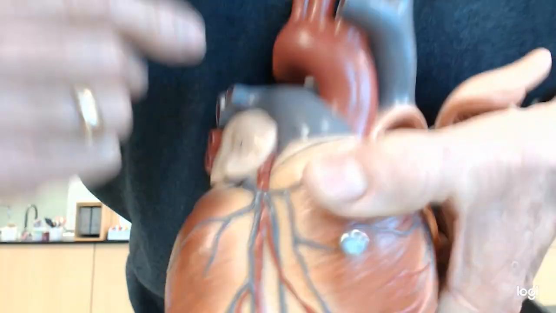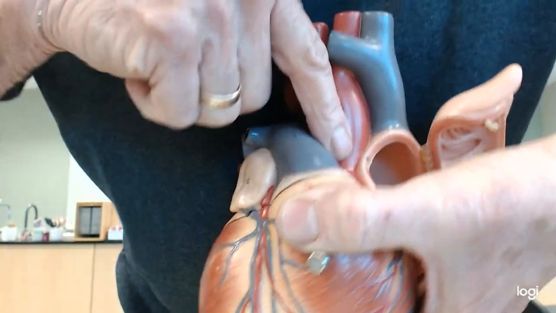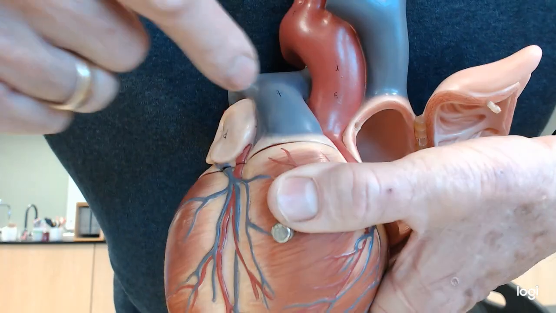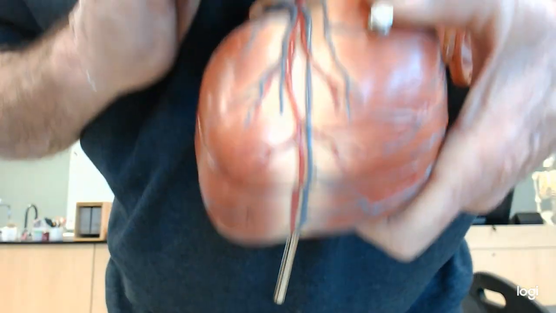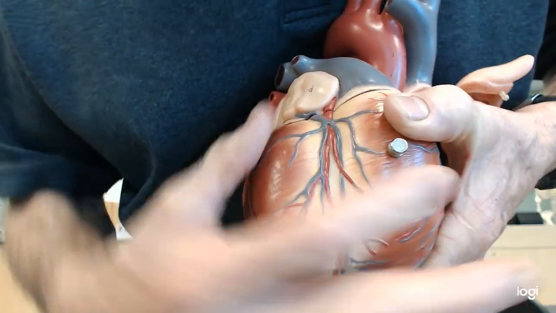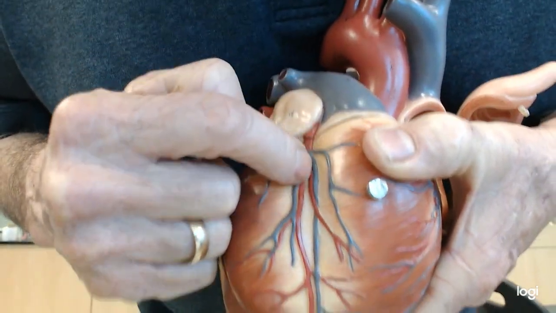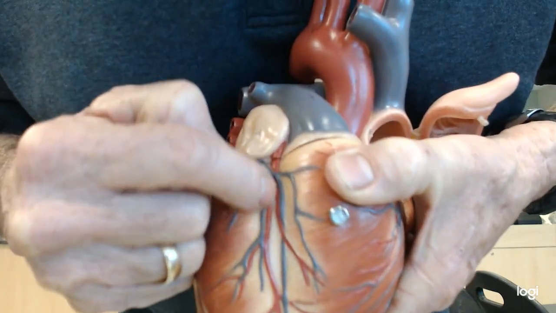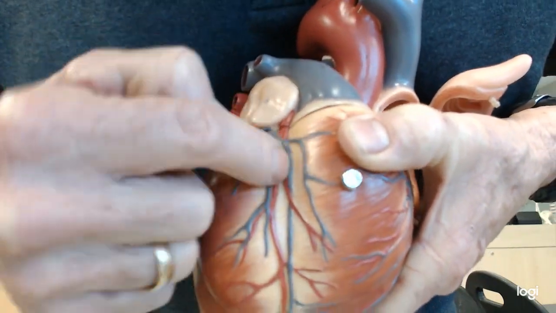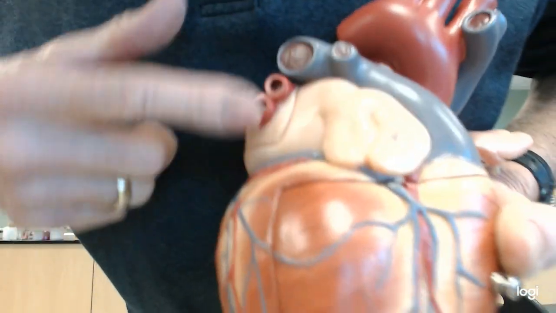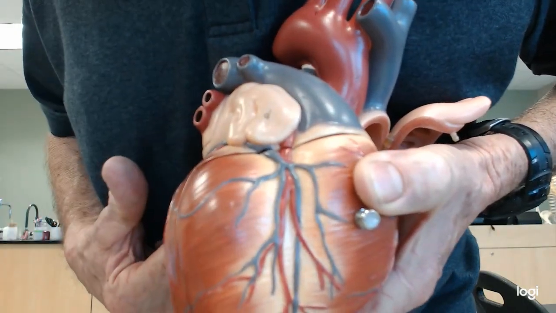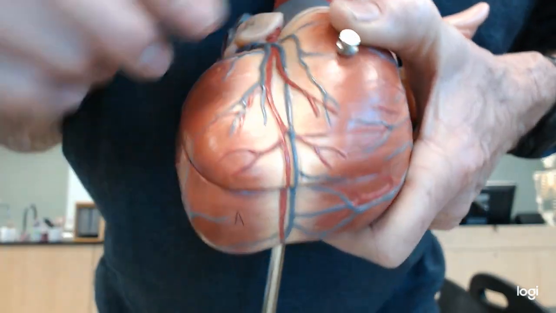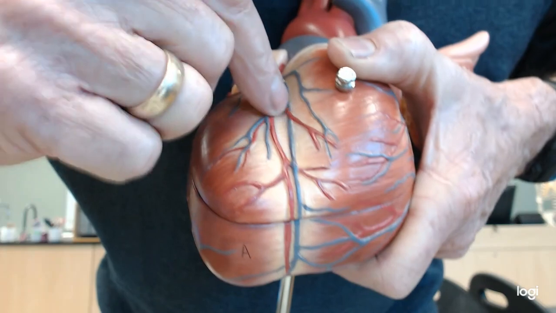Anyway, let's start over. The right coronary artery comes off the right side. The left, right behind here, comes off, and it splits and goes down the front. Okay? The left anterior descending goes down here. This is no longer the left main because the circumflex is already broken off the side of it. Left circumflex goes around the side. Left anterior descending goes down the front and becomes the left interventricular.